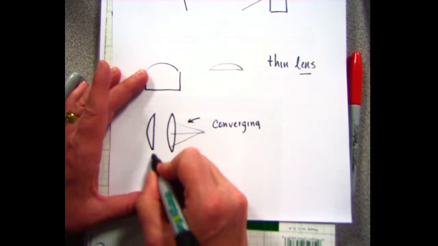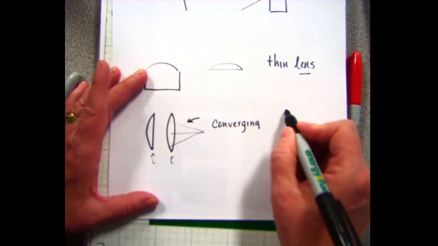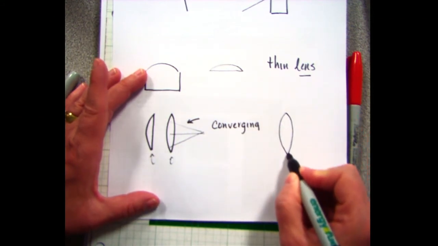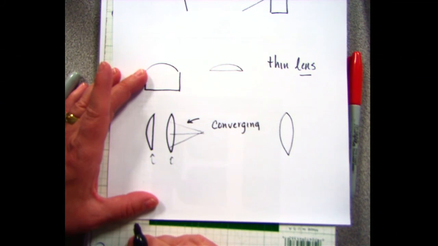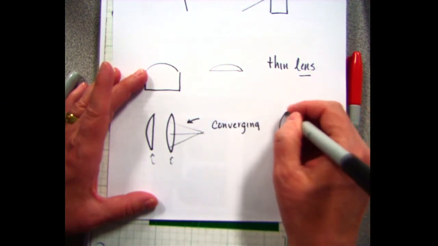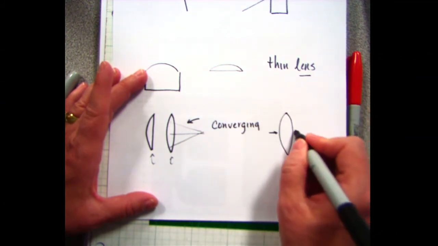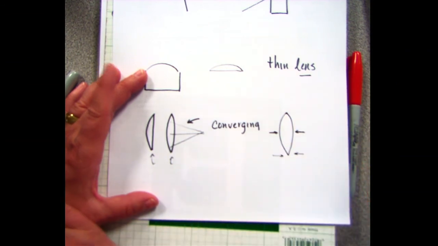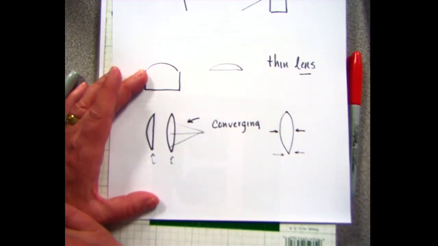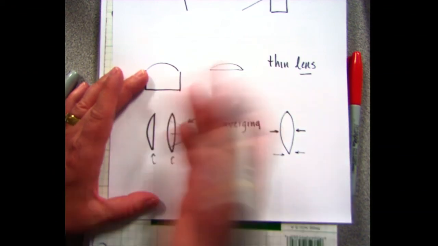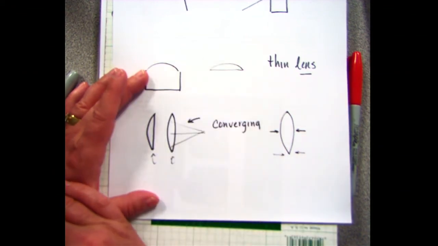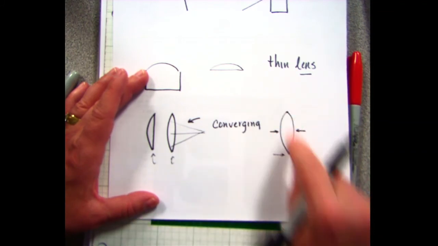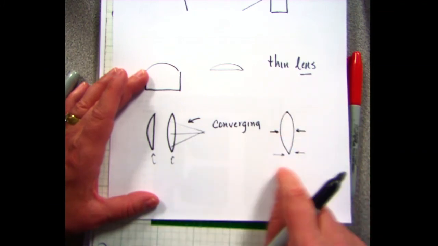The thing about converging lenses is the middle is going to be thicker than the ends. So if I pick up a lens from a box of lenses and get something that looks like that, I'm going to have a converging lens. The middle is going to be thicker than the ends.